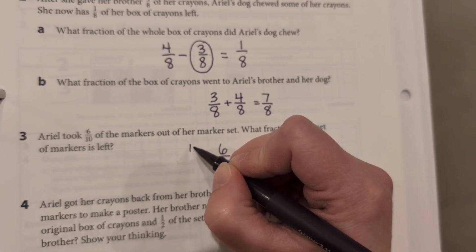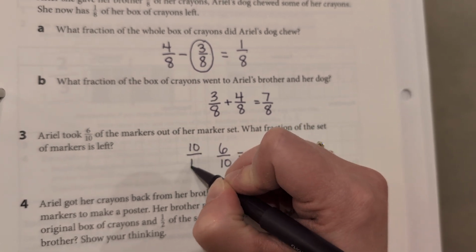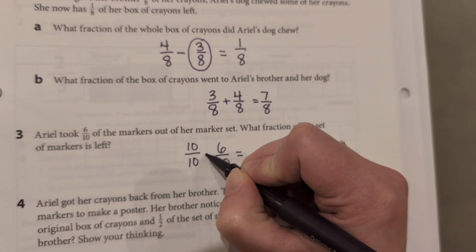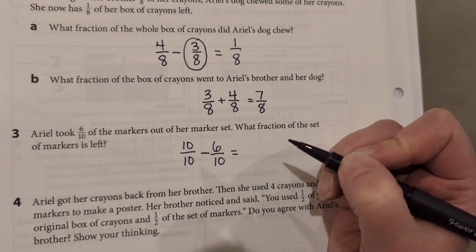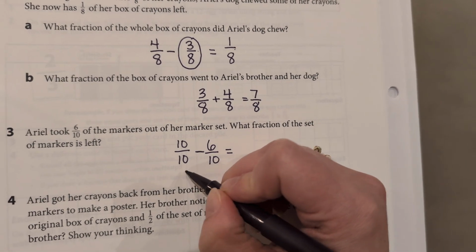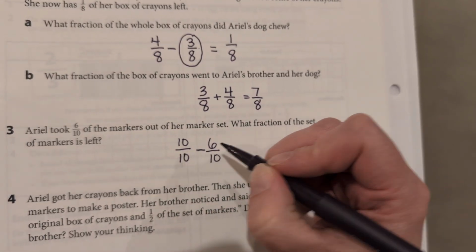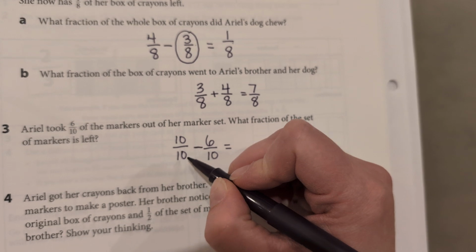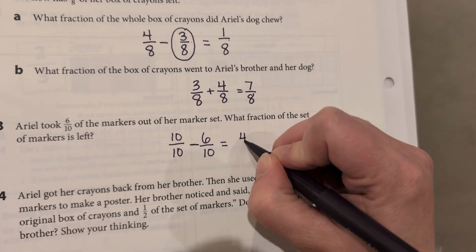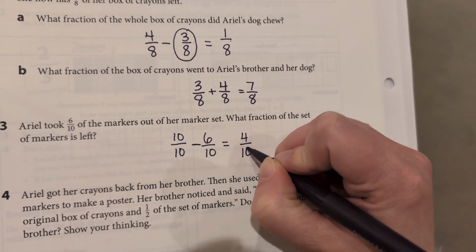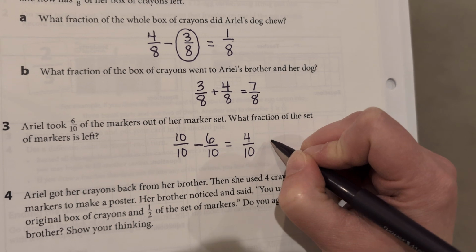The whole amount is 10/10 because that's one set of markers. We know that the whole is out of 10 markers, so having the whole amount is 10/10. So 4/10 is how much is left.